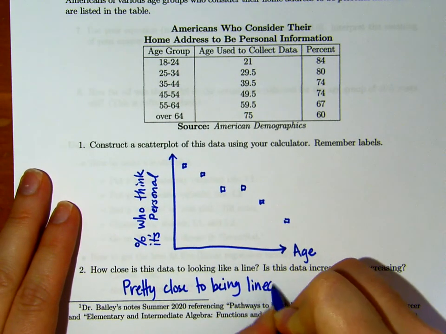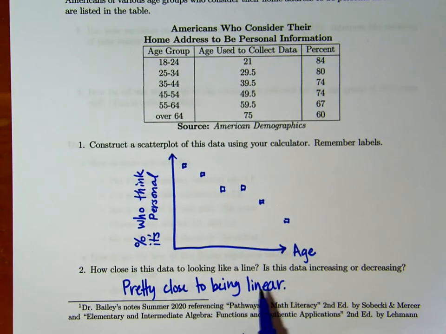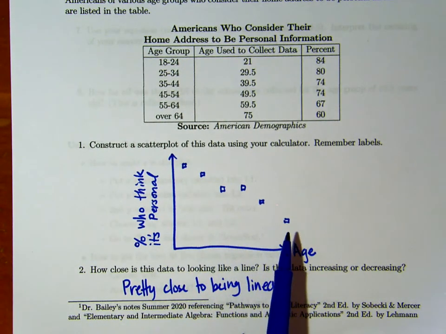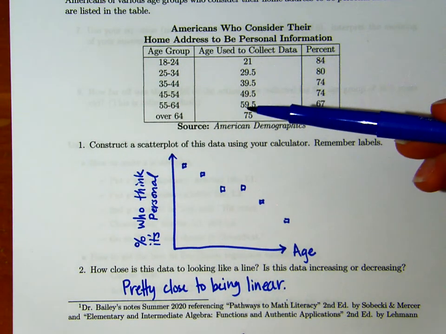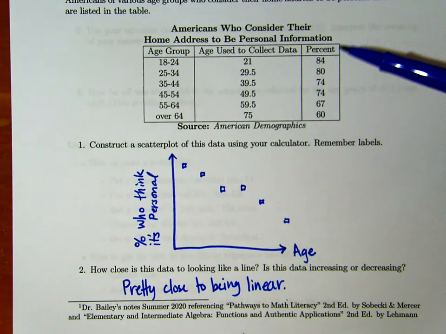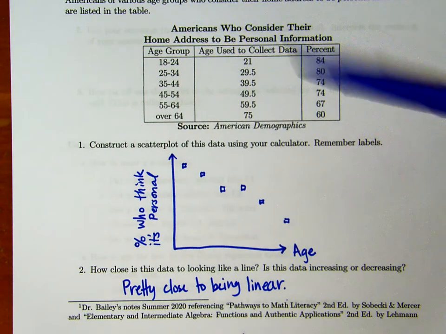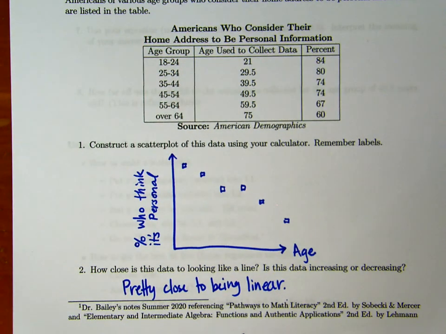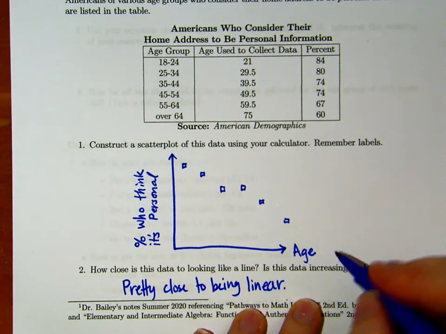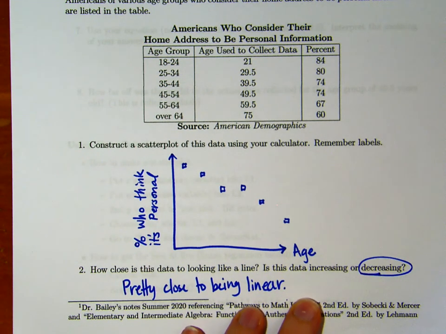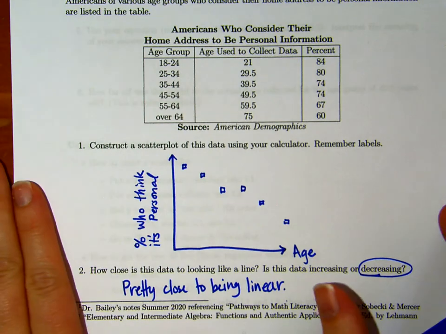Pretty close to being linear. Is it increasing or decreasing? Looks like it's going down. It's decreasing. So as age increases, so the older you get, the less you feel like it's personal. Like, who cares? So it is decreasing. Okay.